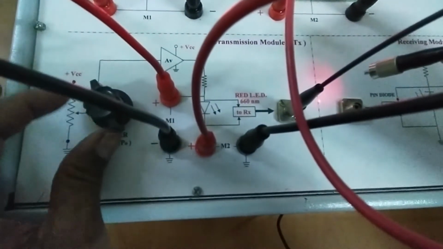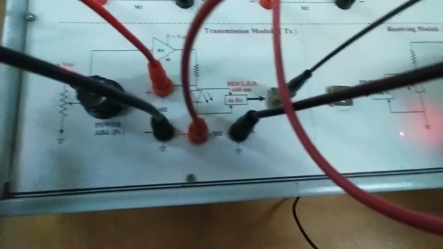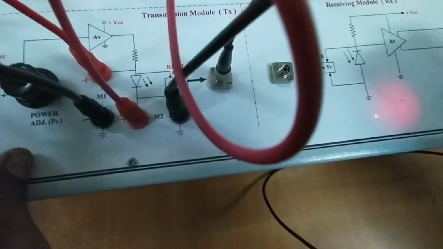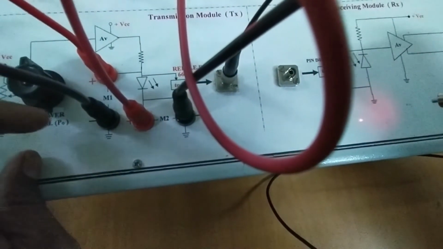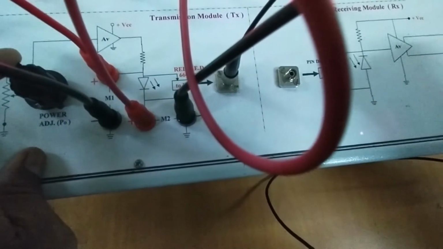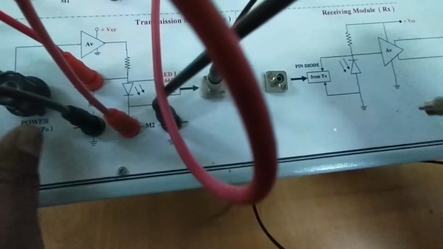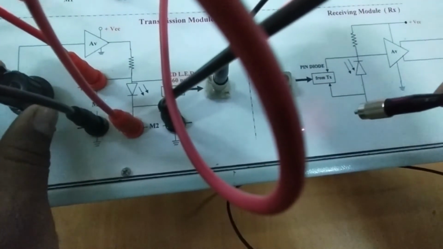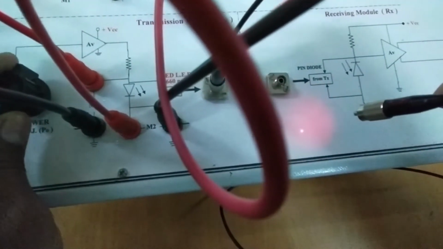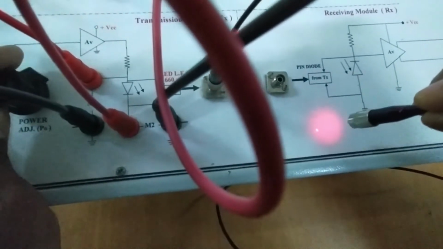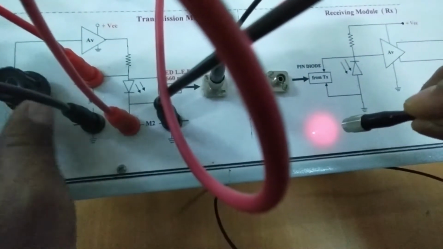If I keep the voltage less, see the intensity. I am decreasing the intensity, and it has become very much less. If I increase this further, the light is becoming maximum intensity.